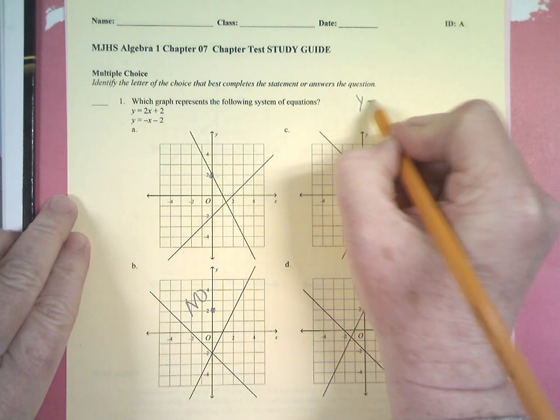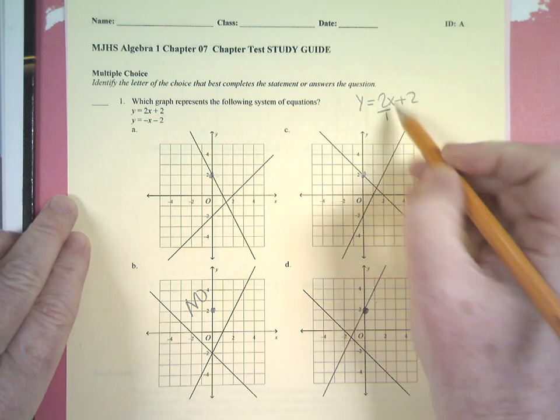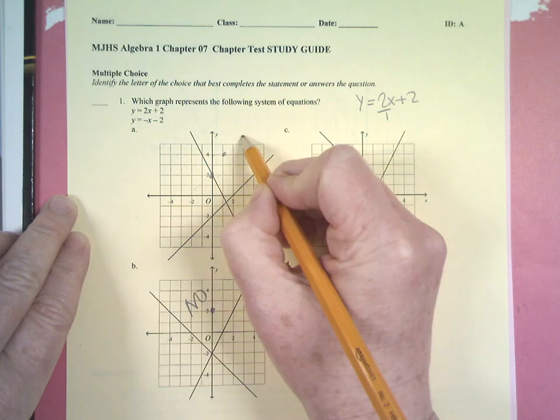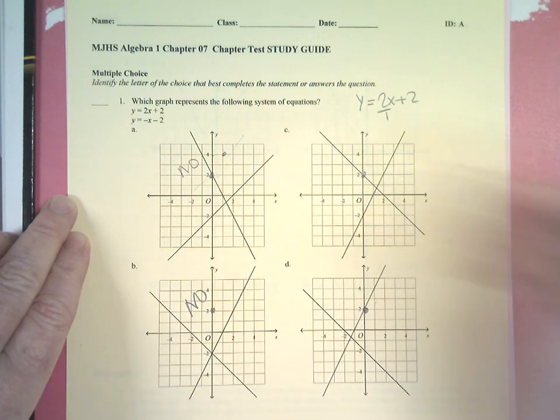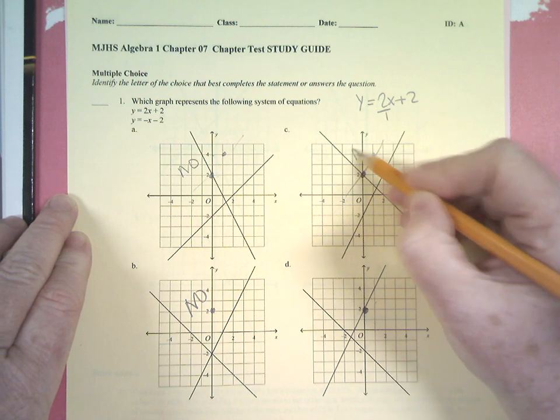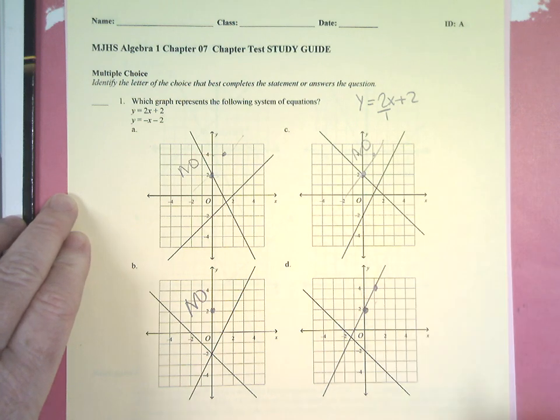That one that had a y-intercept of 2 has a slope of 2 over 1. So from that point, you're going to go up 2 over 1. Well, that doesn't go through there, so we're going to eliminate that. Going to go up 2 over 1. Nope, doesn't happen here. Up 2 over 1. Okay, happens there. So far, so good.